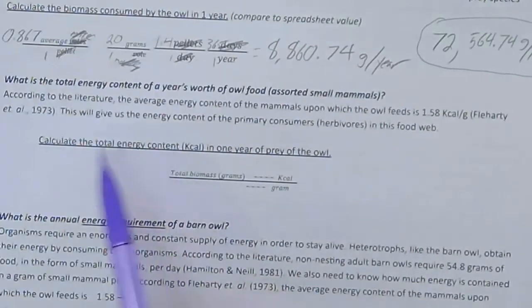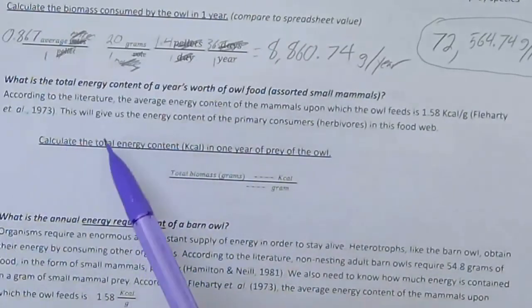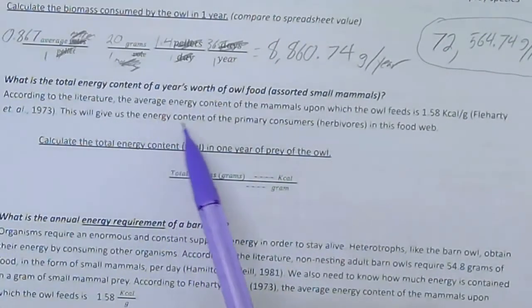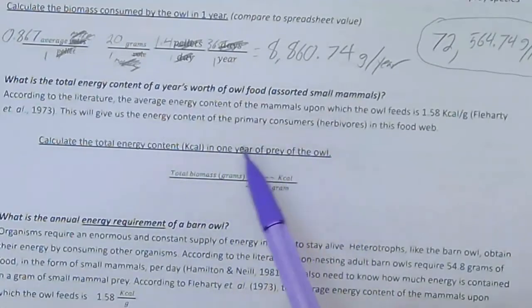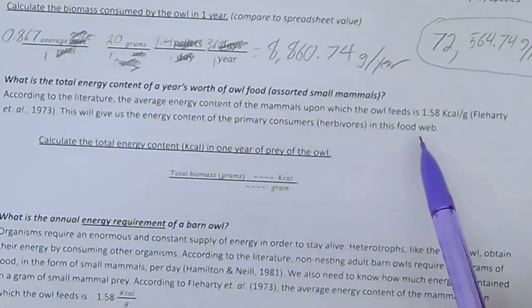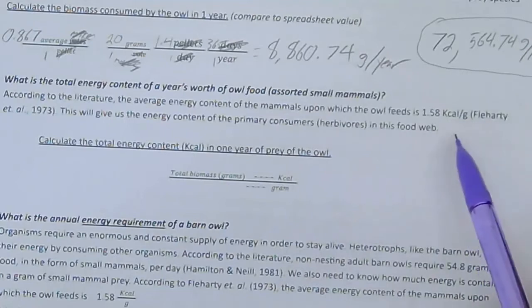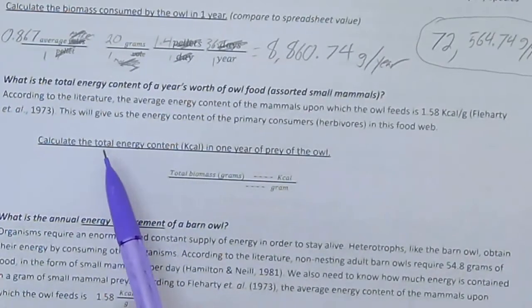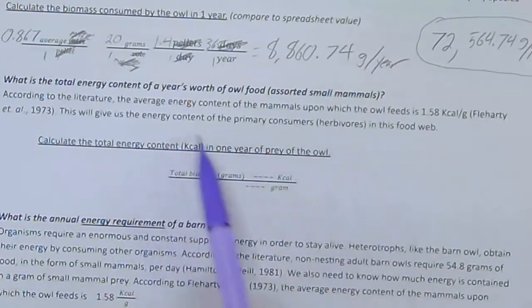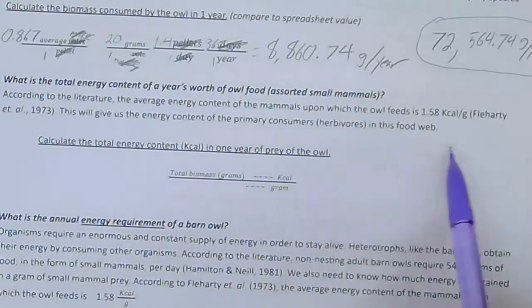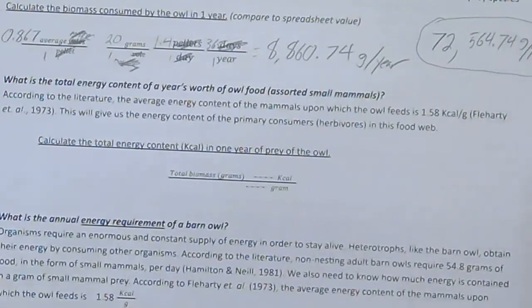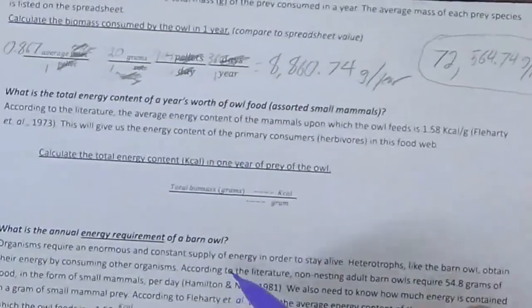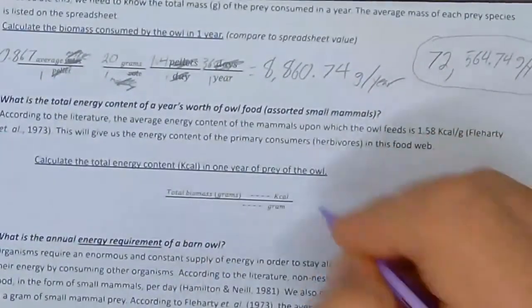Okay, so for number 6, we're going to look at what it says here. According to the literature, the average energy content of the mammals upon which owls feed is 1.58 kcals per gram, right? What we want to do is convert this, the energy content of the primary consumers or growers of this food. So we're converting these grams we have up here to kilocalories. So let's rewrite it.